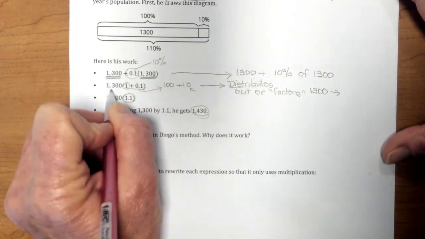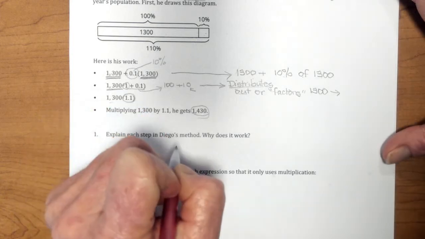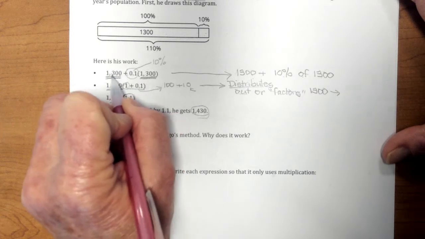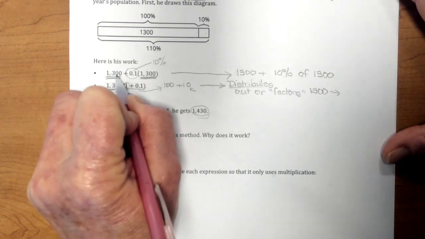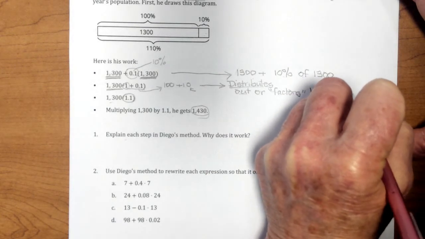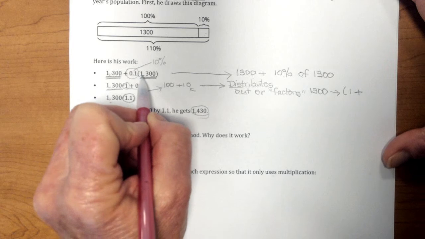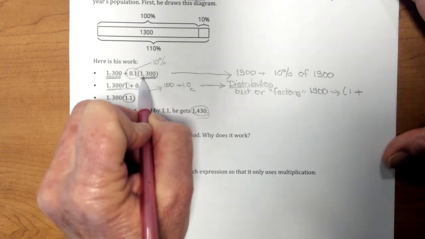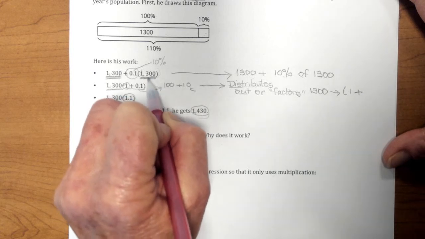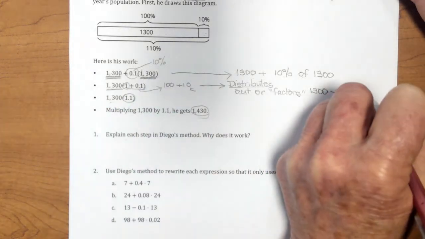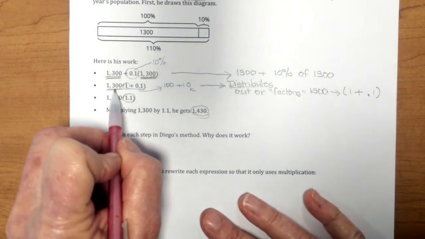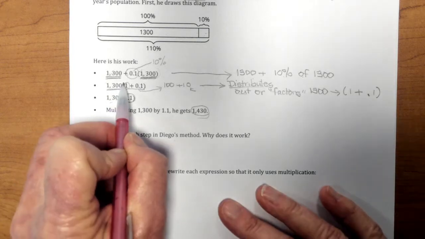And when he does that, he pulls it in front. There's the factor of 1300. And what is left when he factors out 1300? In other words, he's divided 1300 by 1300, which is 1. So he's left with 1 plus. And what happens when you, again, factor out the 1300 is you divide 1300 by 1300, again, and what's left? 1/10. So this is how the 1300 stands alone in the front of the parentheses.